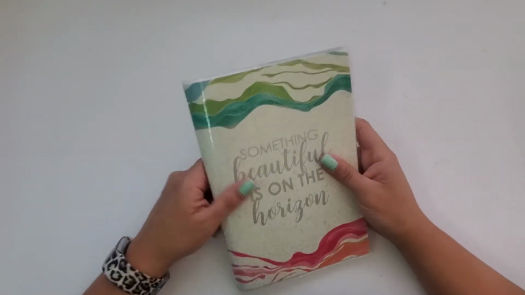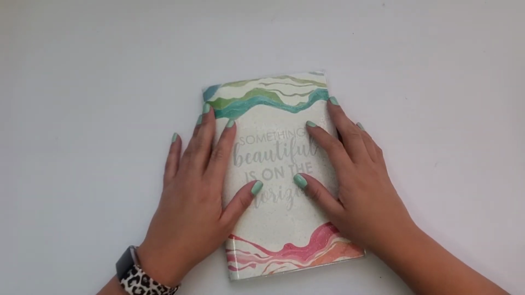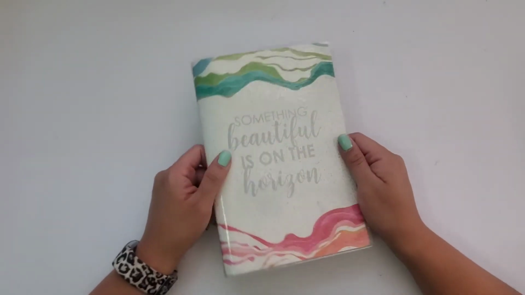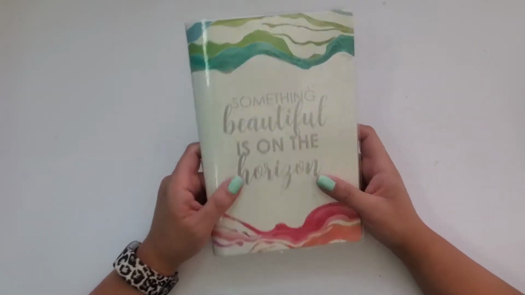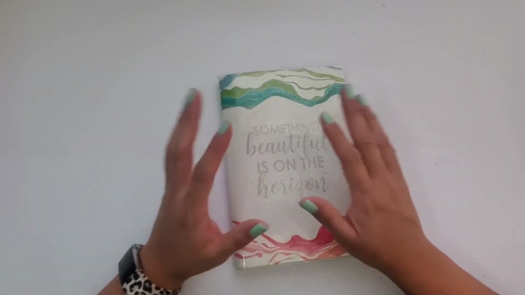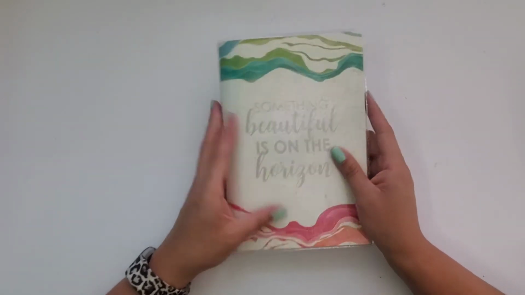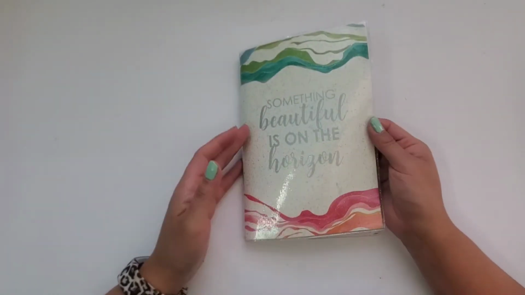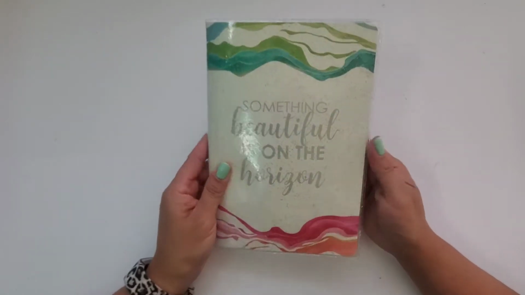Okay, so this is an Erin Condren Petite journal. It's a summer journal. It came in a seasonal surprise box that I did not purchase, but someone sold this to me, and it's got a plastic sleeve. They sold the sleeve to me as well. I didn't get the surprise box.